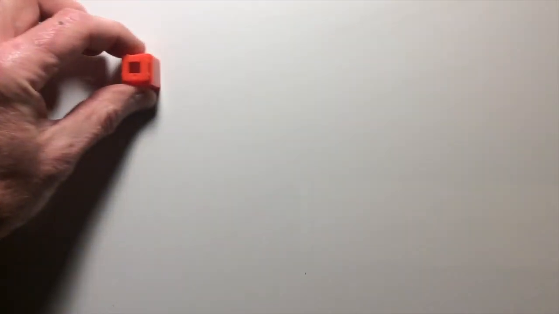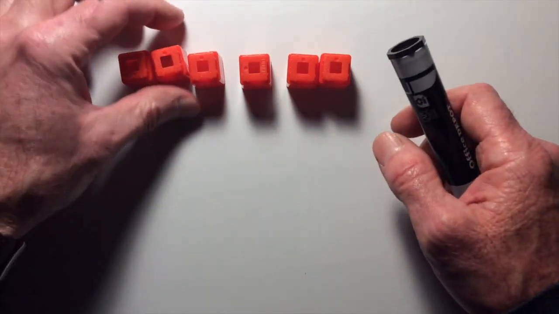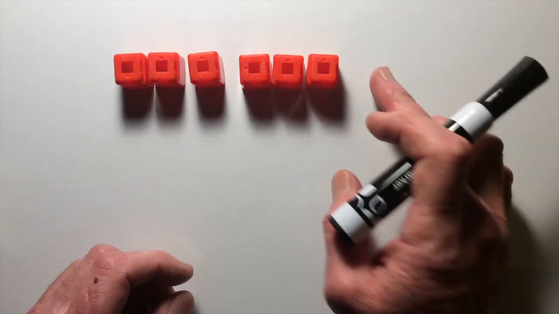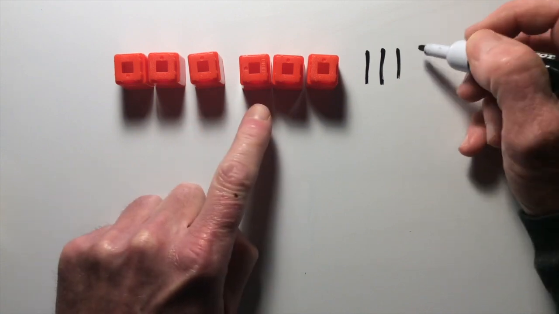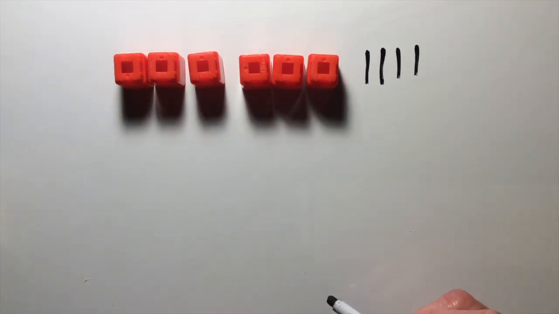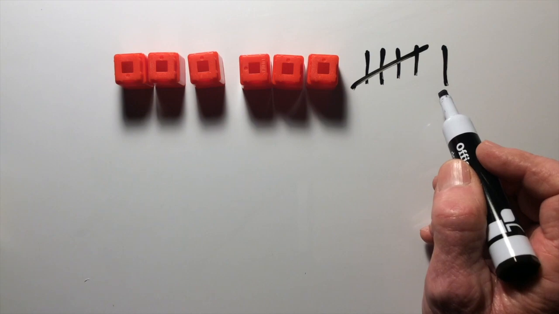In a tally chart, if I was to bring out some blocks, I'll just set some out here. Okay, I've got some blocks, and for each block, I would make a tally mark. So I've got 1, 2, 3, 4, and remember when we get to 5 with tally marks, we cut a slash down through there, and that represents 5. And then, if I needed to count higher, I would start a new set of tally marks. So here I've got 1, 2, 3, 4, 5, 6 red blocks, and I've made 6 tally marks.